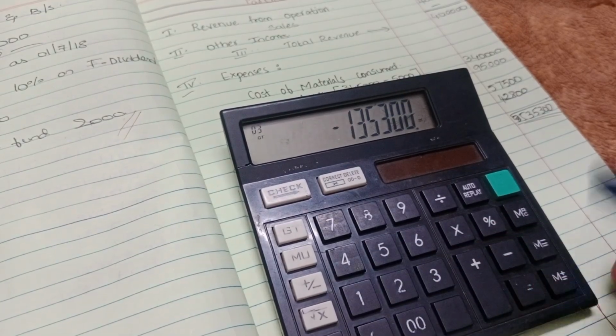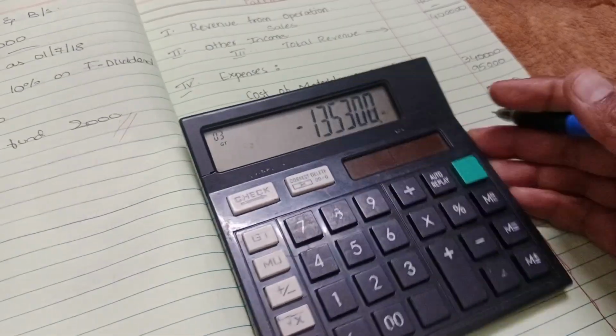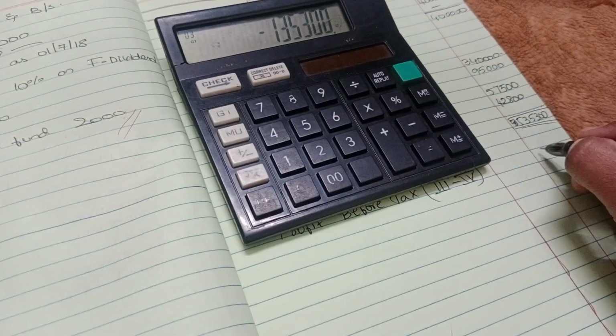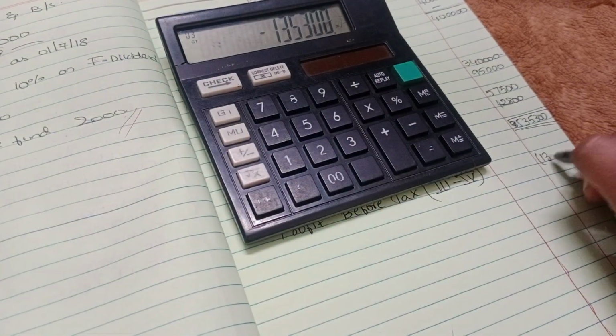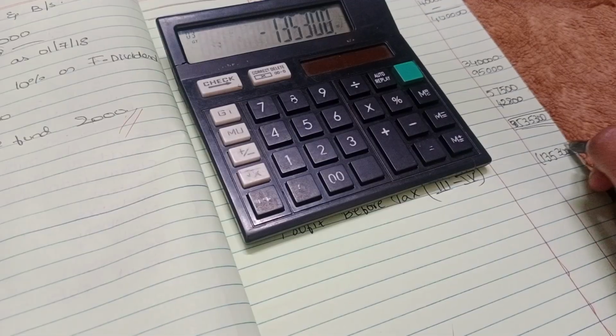5,35,300 is the total expenses. How much are we getting? We are getting a negative amount: 1,35,300. You will write it in brackets, as 1,35,300 is a negative amount.